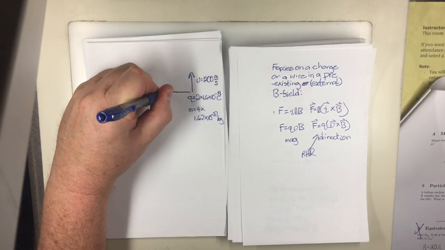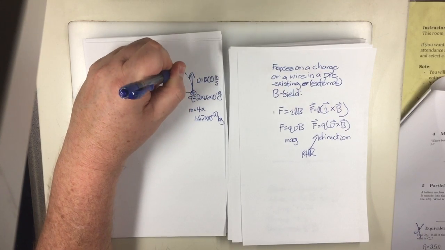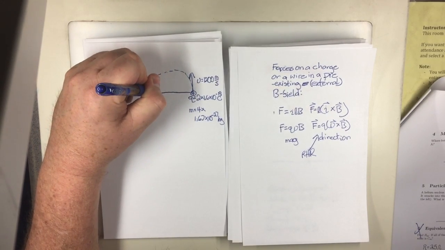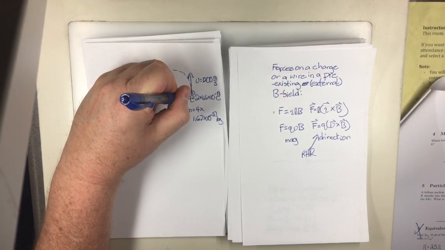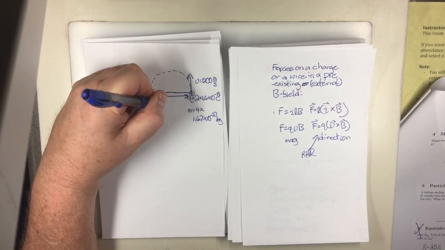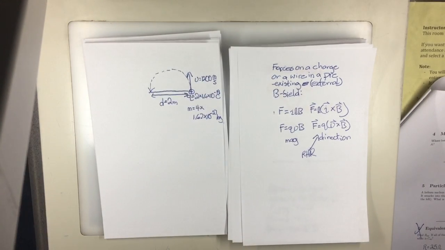It enters a magnetic field. This is a positive charge. It banks left, and it lands at a particular distance, we'll call it D, which is 2 meters. What I want to know is, what is the B field magnitude and in which direction is the B field?